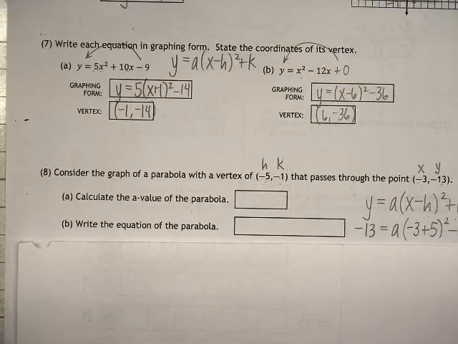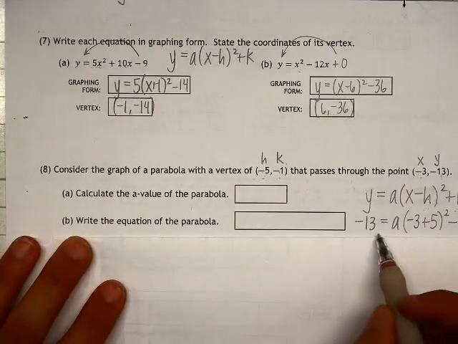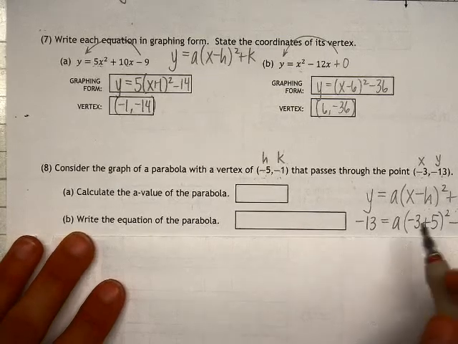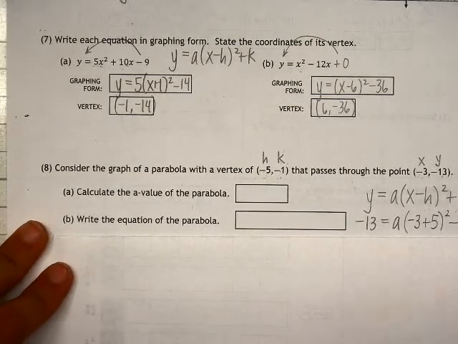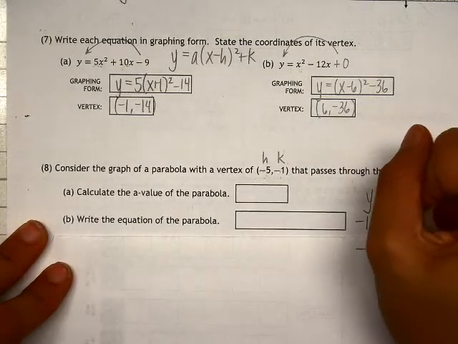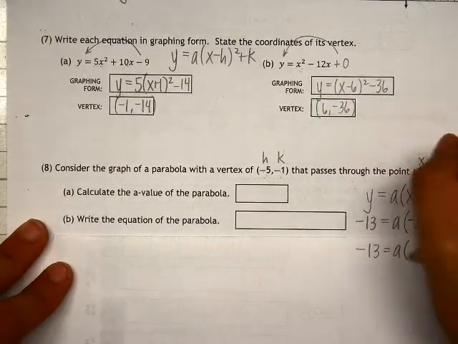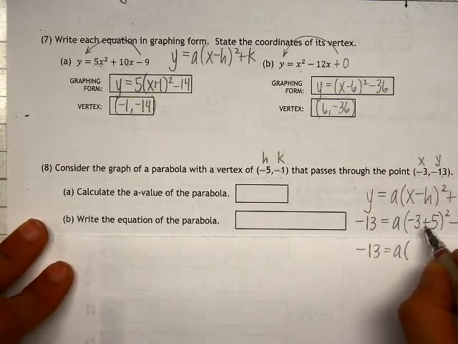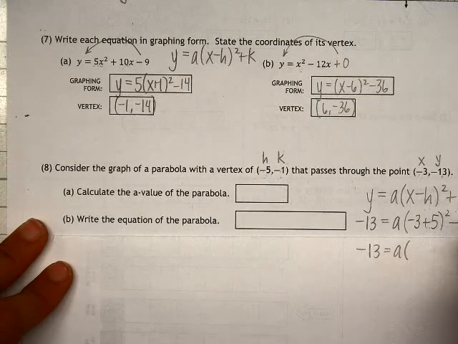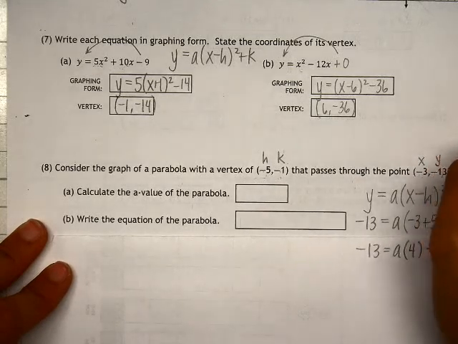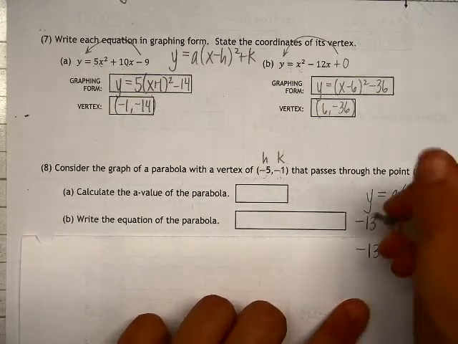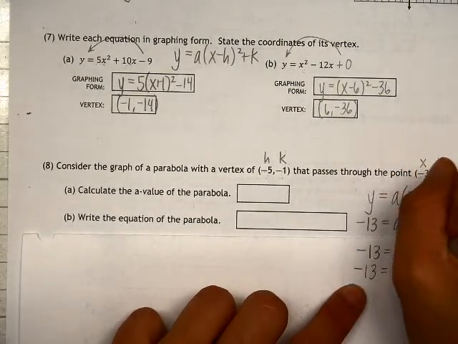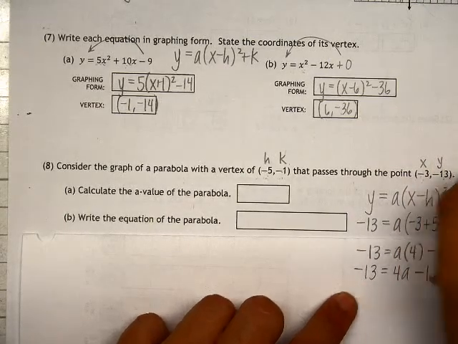Now, when we take a look at what we've got, you can see we've plugged in something for basically everything except for the a. But we can use algebra now to solve for that a value. If I simplify everything using PEMDAS, you can see that we have -3 plus 5, which is 2. 2 squared would give me 4. And then if I continue solving the equation, you'll notice a times 4, that's a little awkward. I'm going to write it as 4a, so it looks a little more typical.